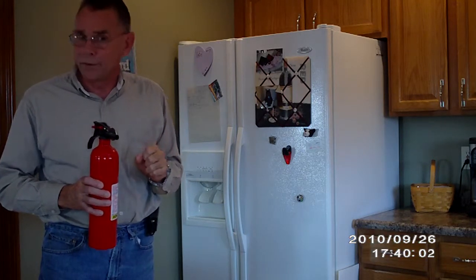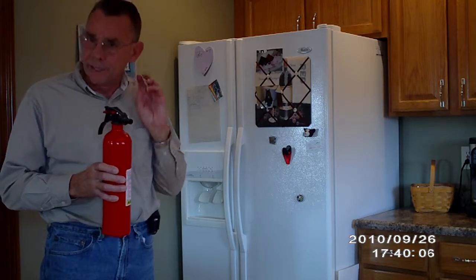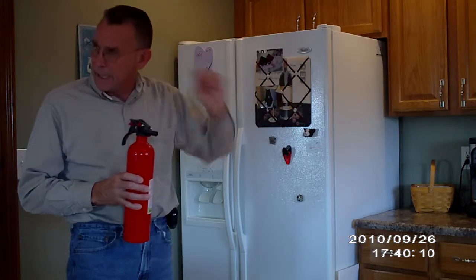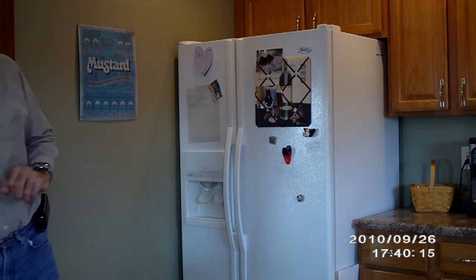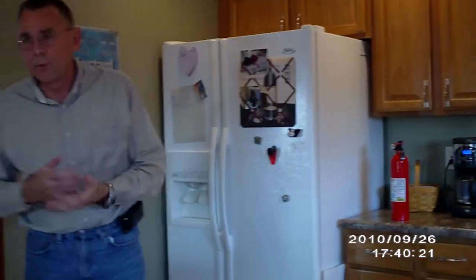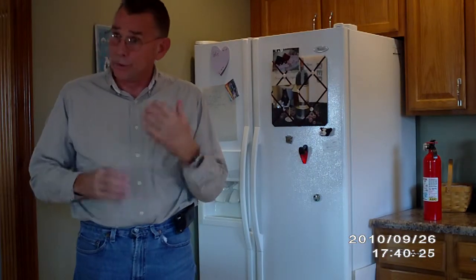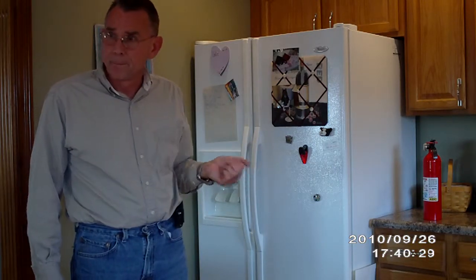Size is very important. This is a small extinguisher. It's only good for small fires that have just started. If it's already engulfed the cabinets and the walls, exit the building immediately. So just some safety tips. Remember the sizes are very important. Don't fight a fire if it's too big. Also, make sure you keep your exit behind you. Keep the fire in front of you.